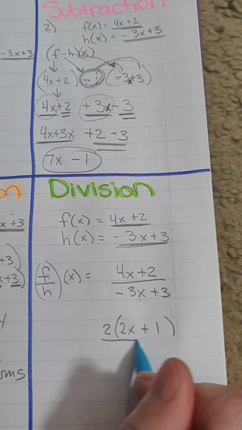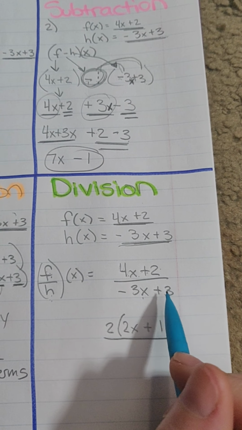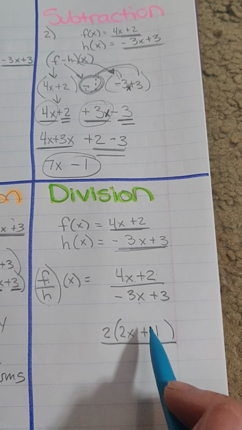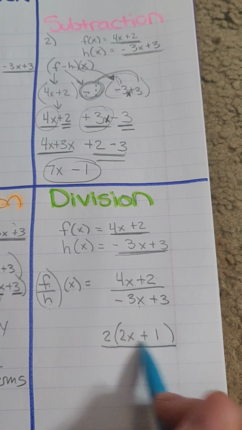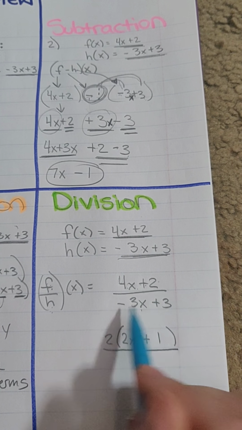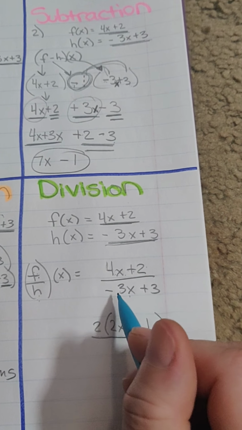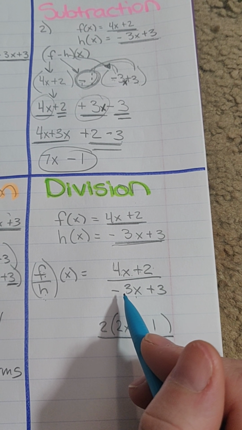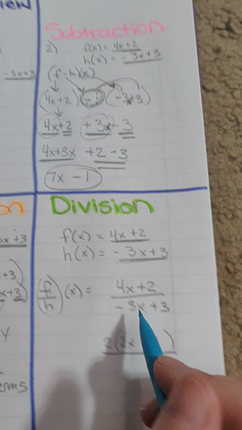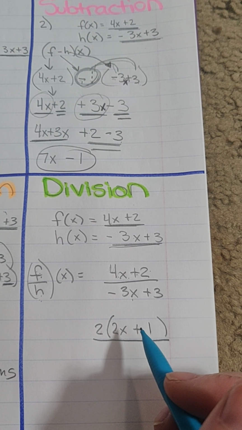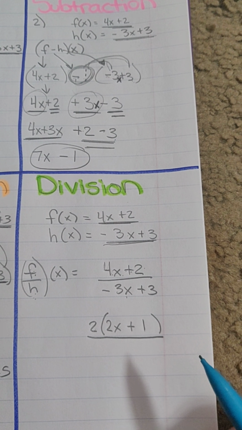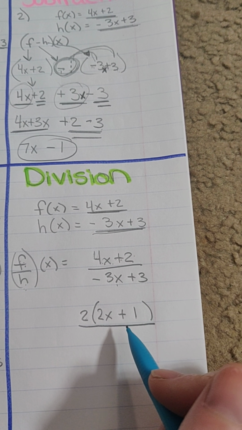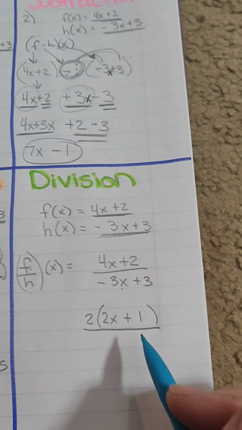I'm going to divide. And this part's a little goofy. Since this stuff up here is positive, I'm going to make the stuff on the bottom also positive. So what I'm going to do is pull out a 3. I made these examples up so they don't always look the prettiest.